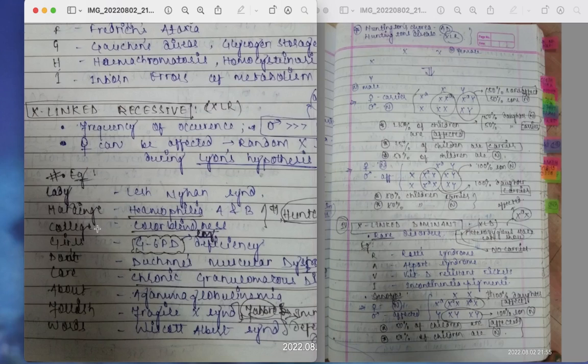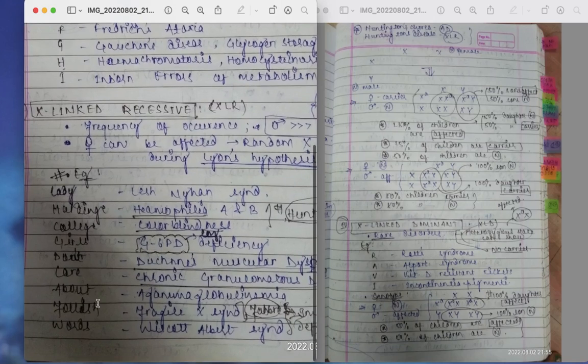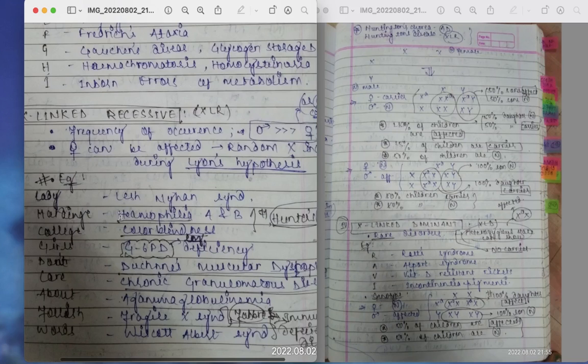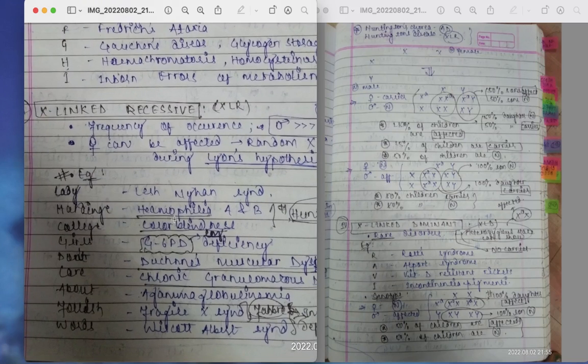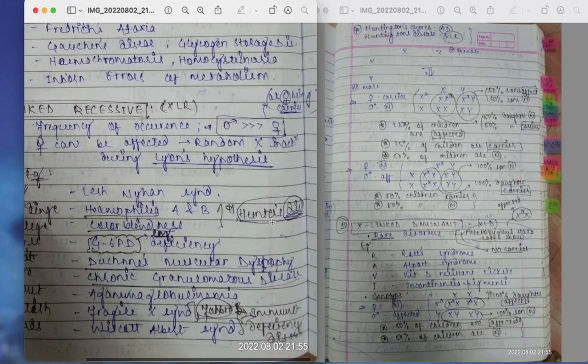Now, examples are important. This is a mnemonic: Lady Heritage College girls don't care about foolish words. From L, that is Lesch-Nyhan syndrome. H for hemophilia A and B, along with Hunter's disease.